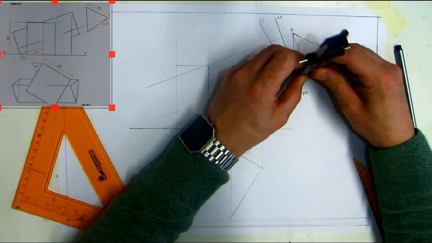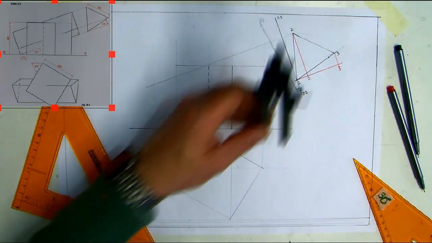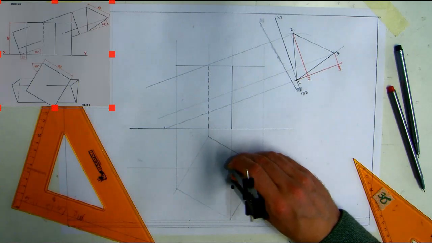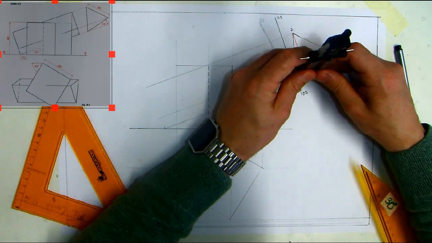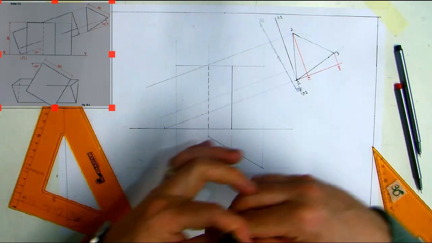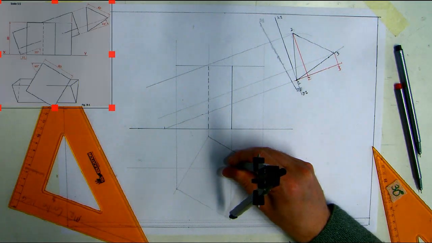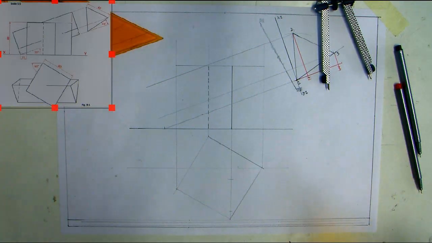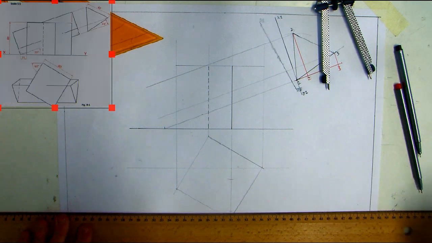So there's a distance with my compass of 1 to 2, and I'll apply it to the distance of this line here. So that's where line 2 is going to be located, and then I apply the distance from 1 to 3, and that's where 3 is located. And so I'll draw these in then.